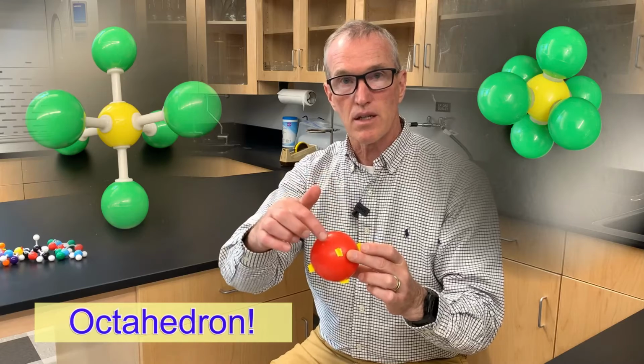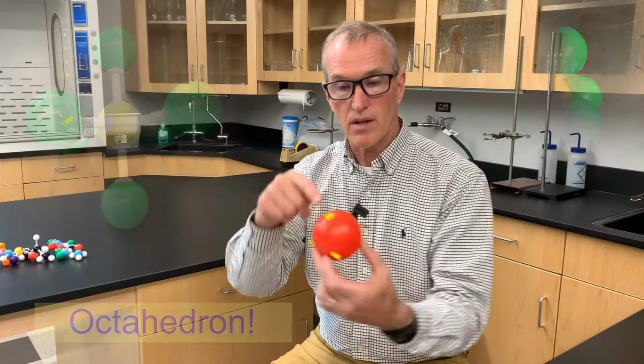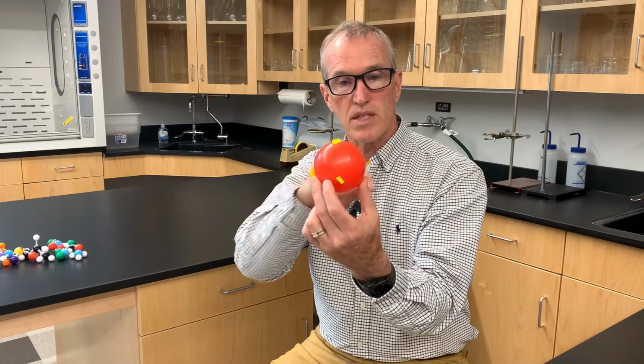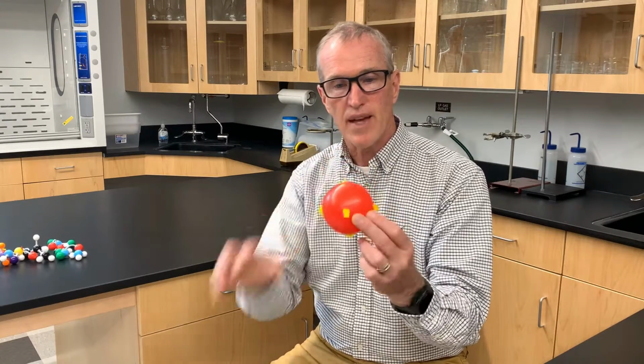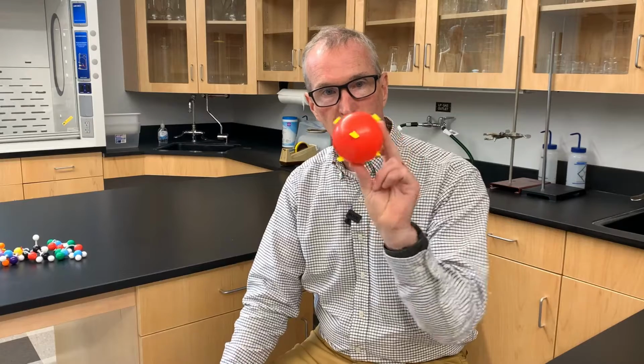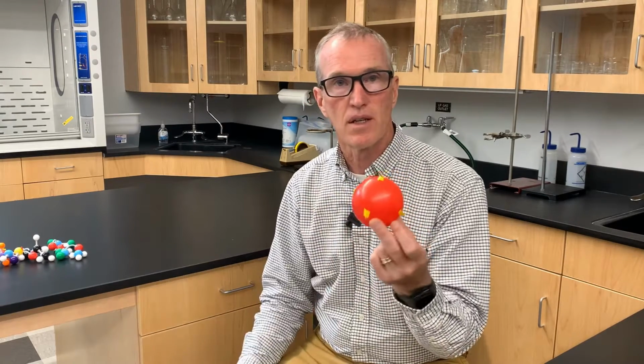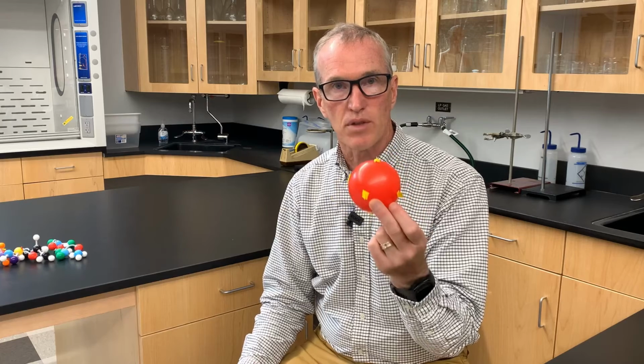90 degrees at the equator, 90 degrees from the North Pole to the equator, 90 degrees from the South Pole to the equator. That's as far apart as those valence shell electrons can get, 90 degrees. This would result in an octahedral geometry.